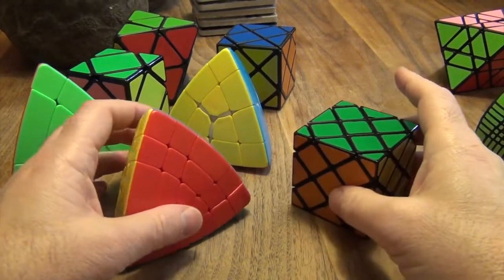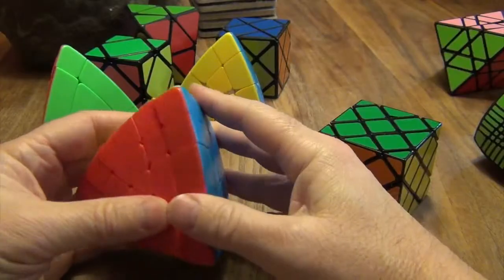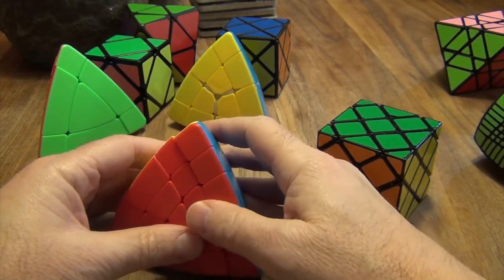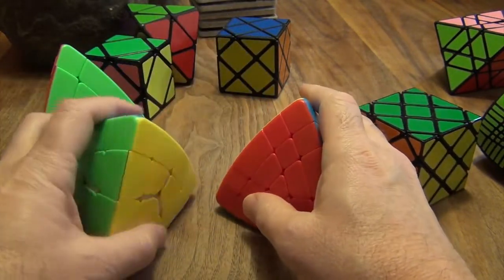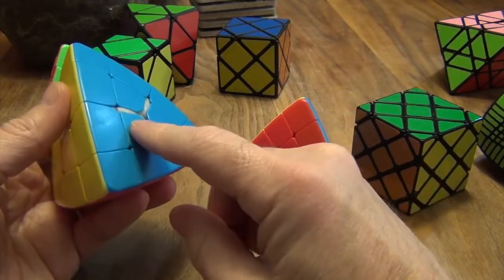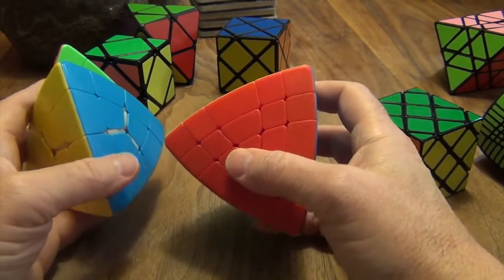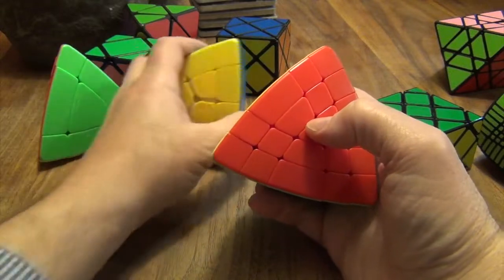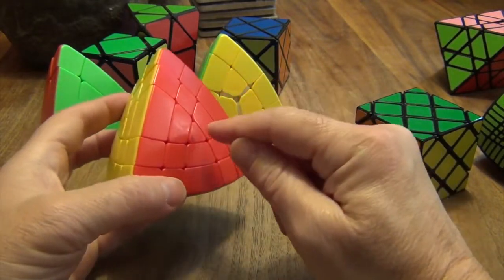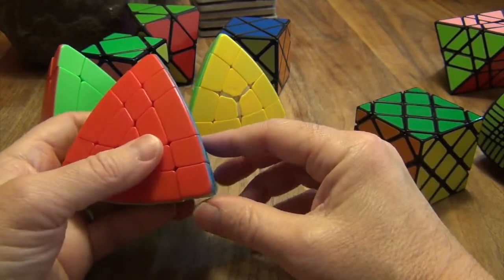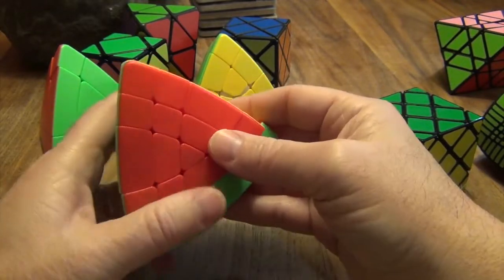Okay, so when doing the 5-layer tetrahedron, bear in mind that we already actually did a 5-layer. We did that in a derivative way with the 4-layer. The 4-layer is just a derivation of the 5-layer with hidden centers. The issues that we ran into with parity and whatnot, that's going to be taken away because now we have a center. And it's solved exactly the same way. So let's go ahead and scramble this up.